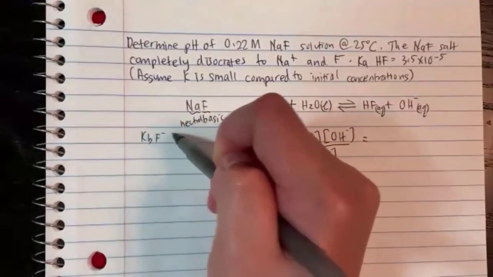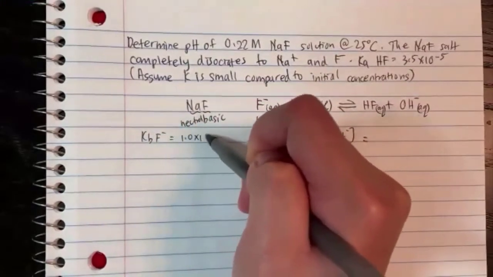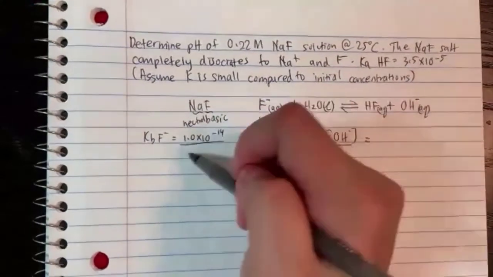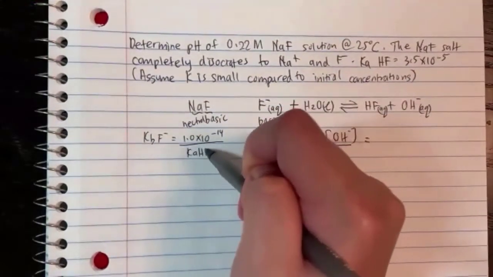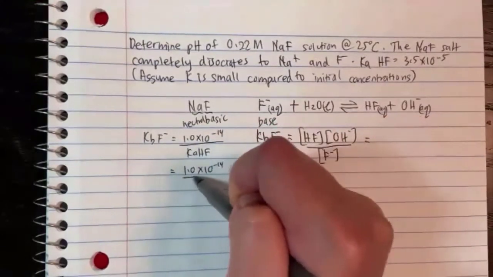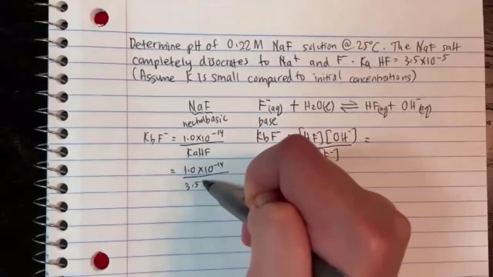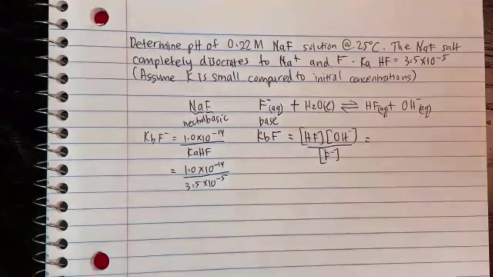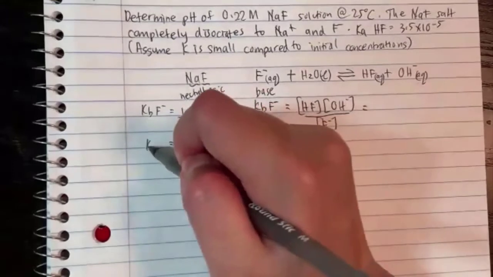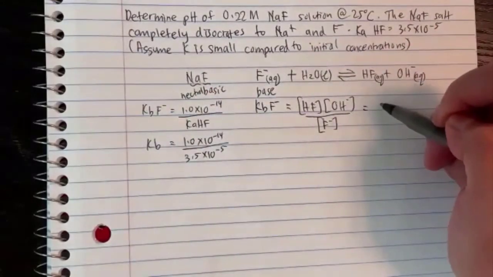Kb for F negative is going to be 1.0 times 10 to the minus 14 divided by the Ka that's given, which is 3.5 times 10 to the minus 5. Okay, so I got my Kb here, and I'll put that here.